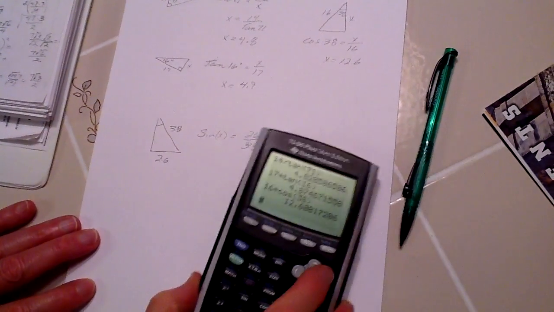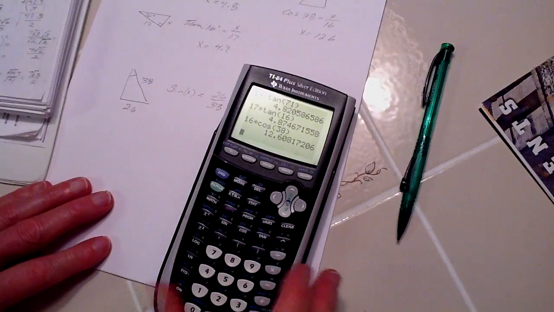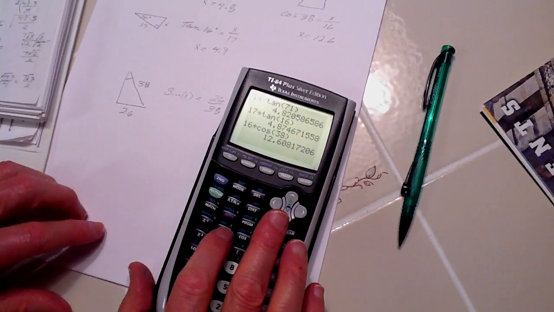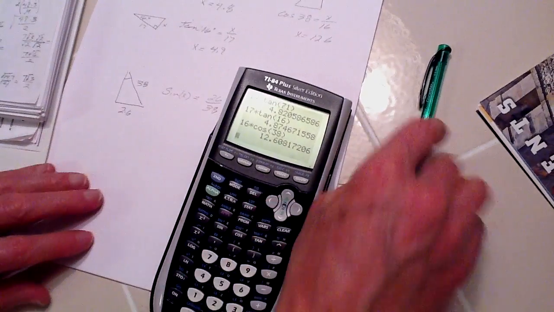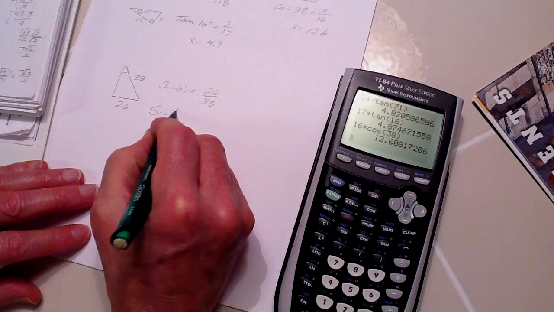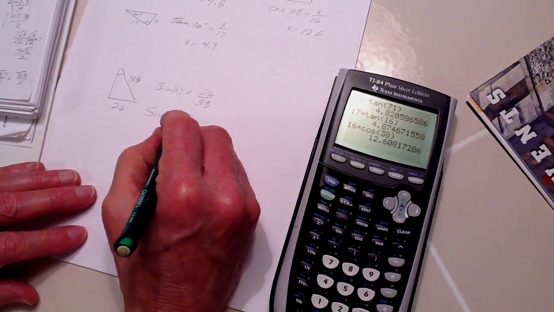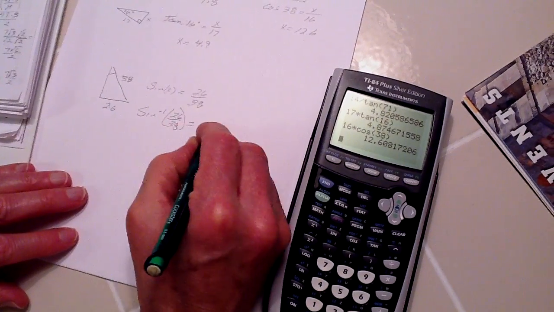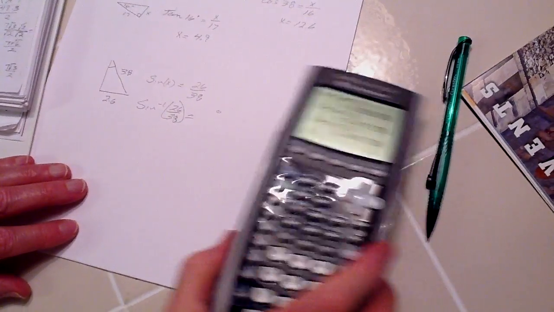So I go back over here to my calculator, and I put in this case right here the inverse. So in other words, sine inverse of 26 over 38 is going to give me the degrees that I need.